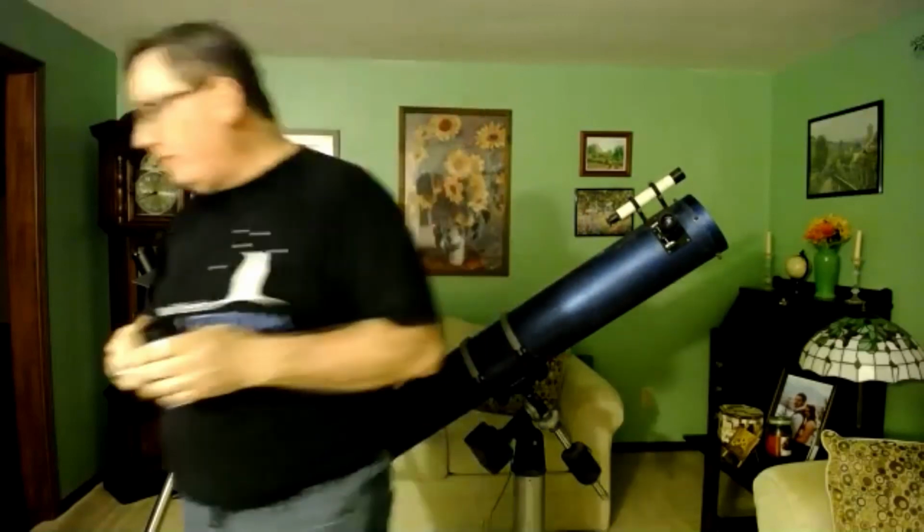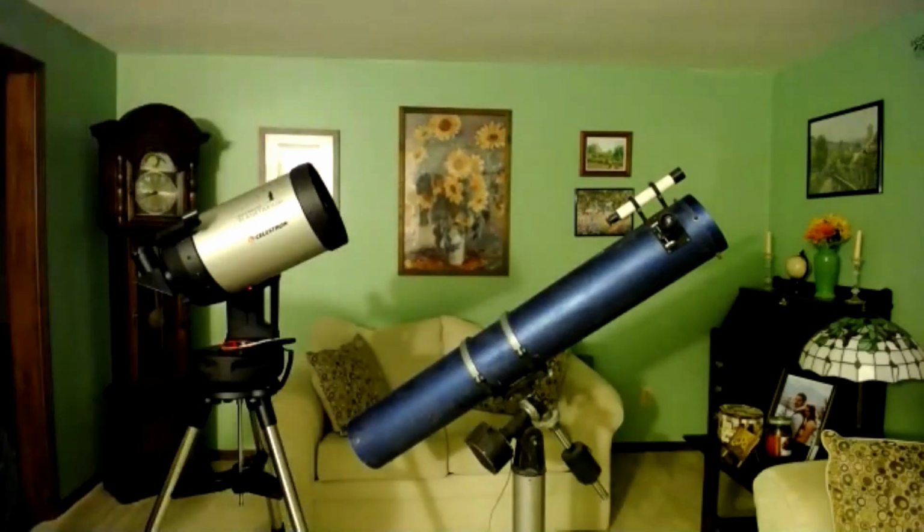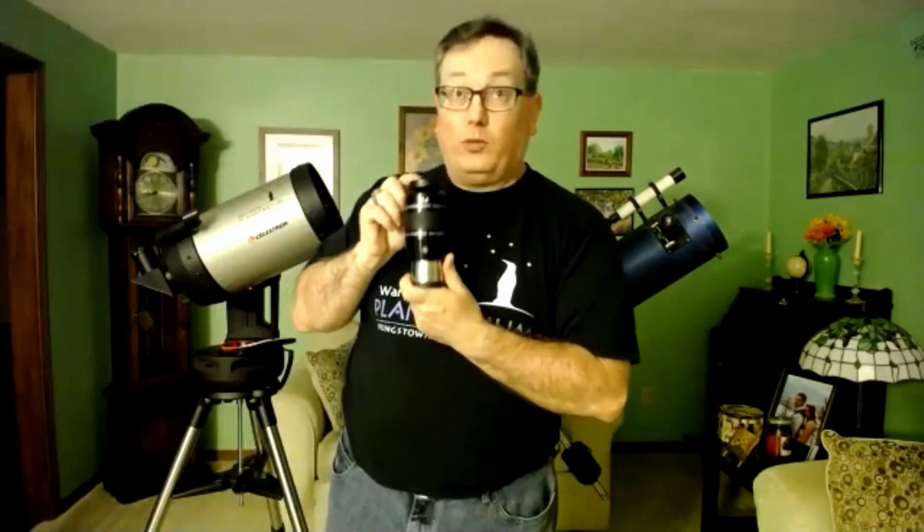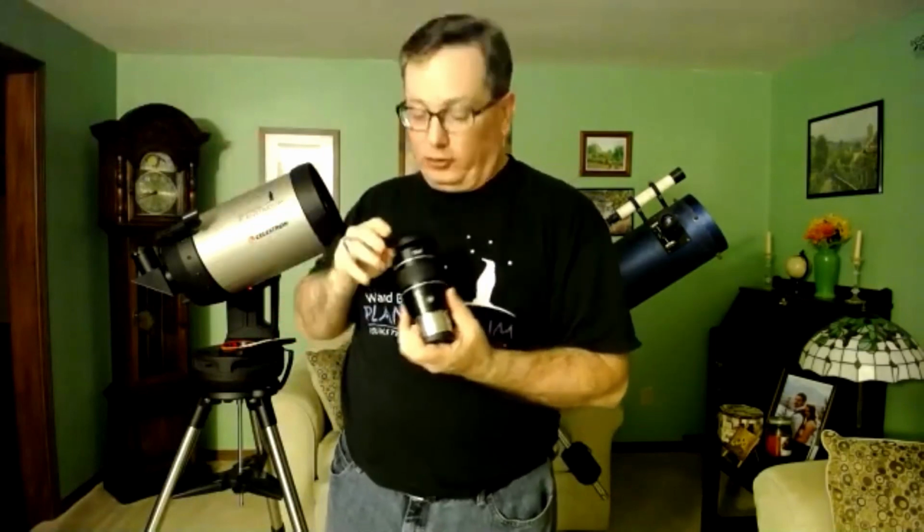Then if you want to see something a little bit more, you can go a little bit smaller. This is another fantastic eyepiece right here. This is a really good high quality one. The highest quality eyepieces are called Maglars. They cost about what telescopes do because they're so good. But this is a 14 millimeter.